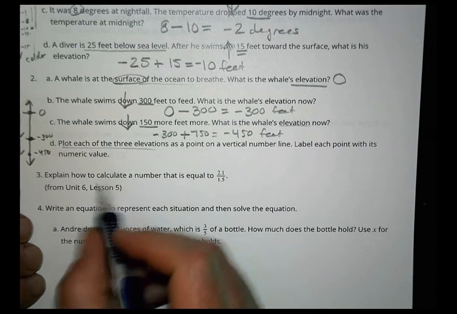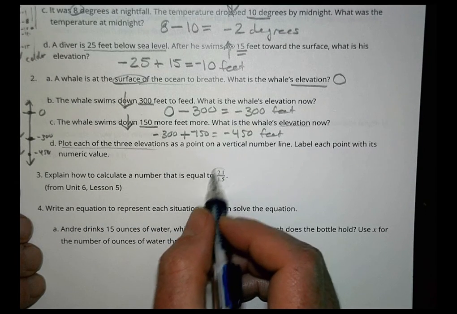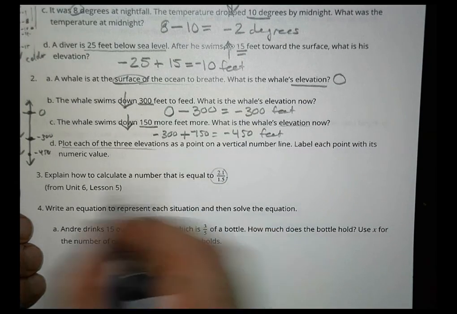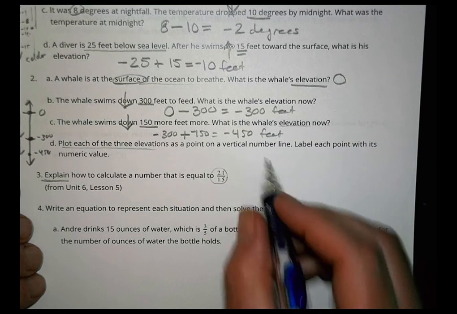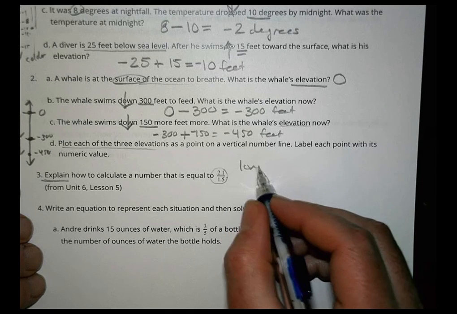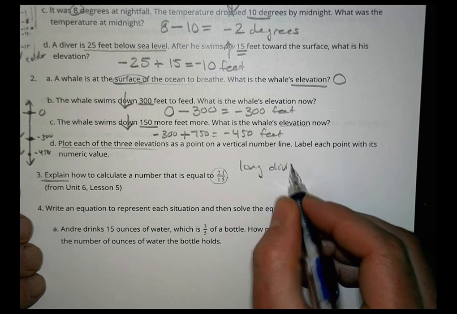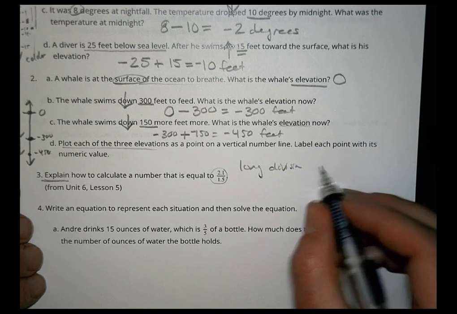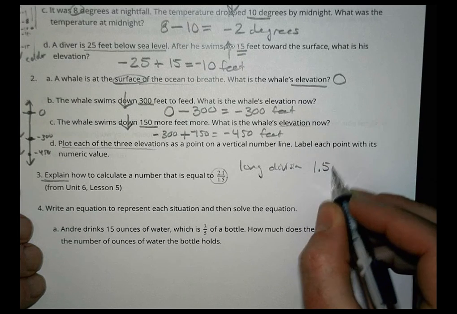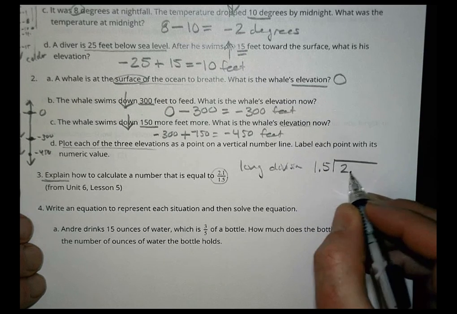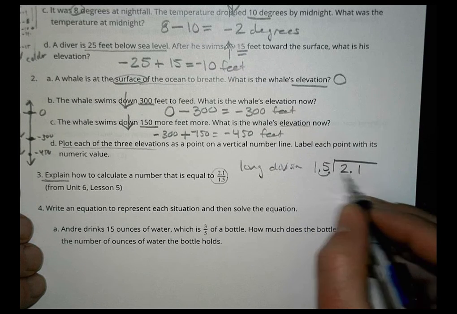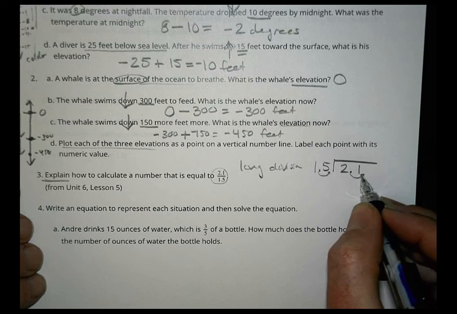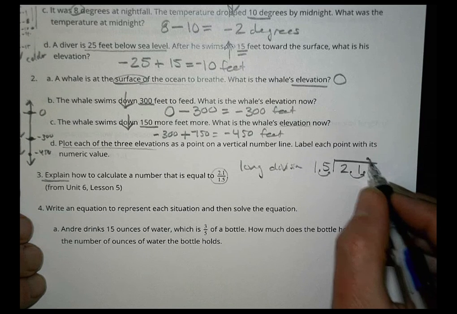All right, explain how to calculate the number that is equal to that right there. So your explanation doesn't actually want an answer. You could do that. But how we would do that is we would do long division. That is what you would have to do for a problem like this. To do long division, we would put the 1.5 on the outside, and we would put the 2.1 on the inside. I move the decimal over, which you don't have to, but you can. Move the decimal over and the decimal up.